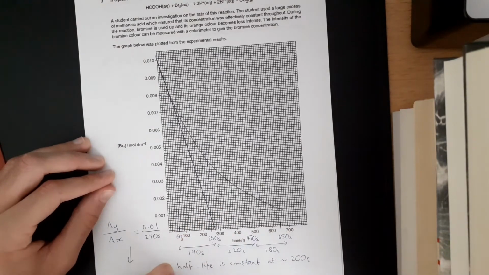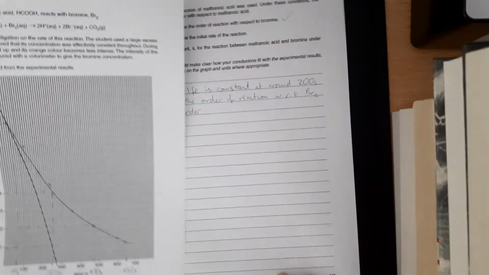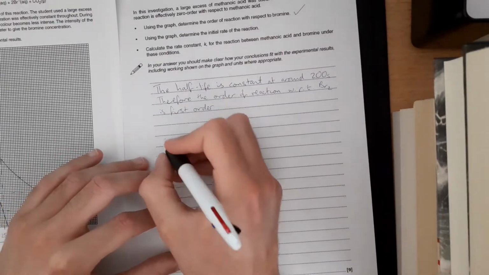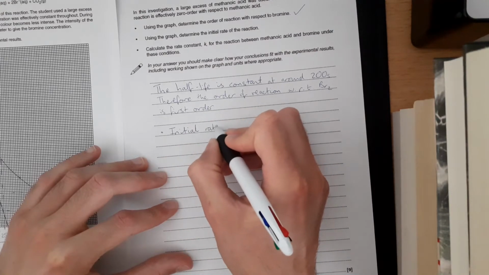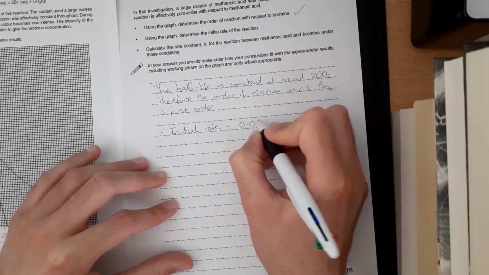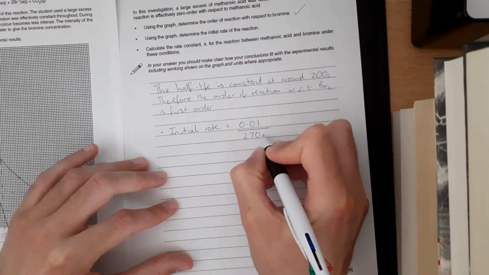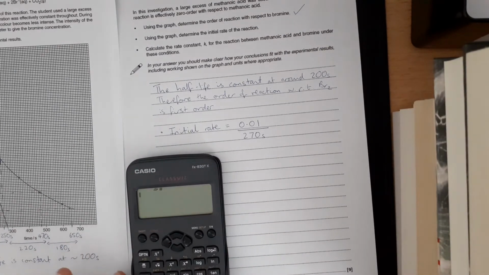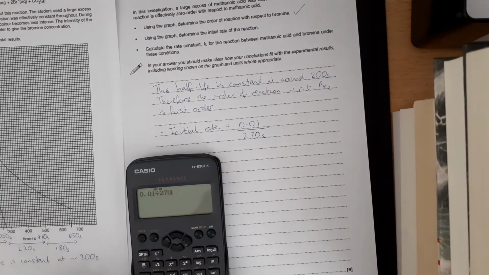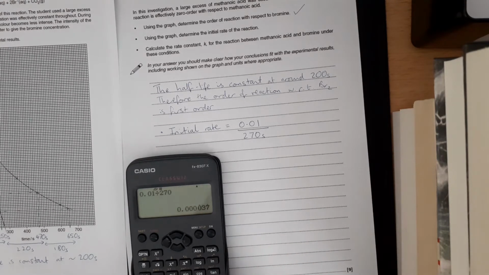Okay, so we're going to say that the initial rate, and actually I'll just write this on the page here. Okay. So we can say that the initial rate is going to be equal to our 0.01, which was our change on the y-axis, change in our concentration, and the change on the x-axis, change in the time, was the 270 seconds. And we end up with a kind of horrible looking number here.